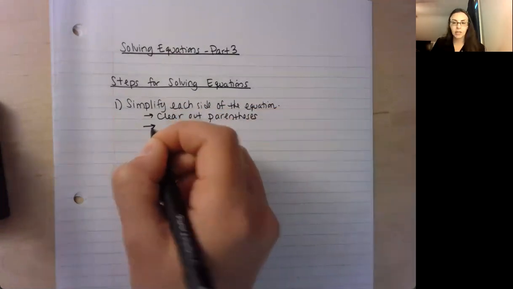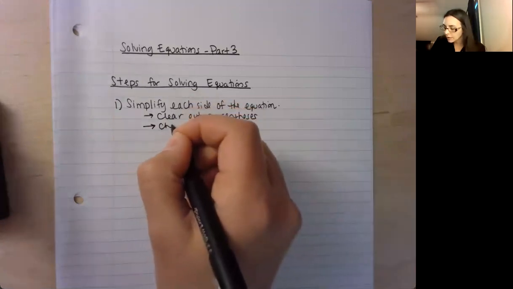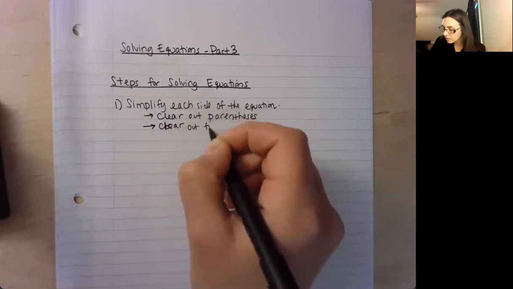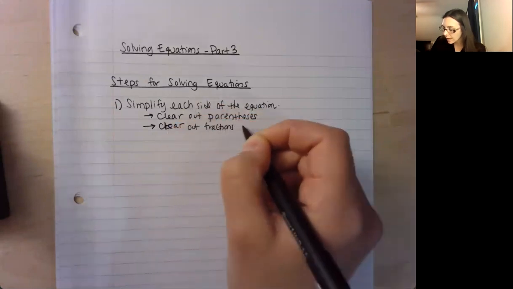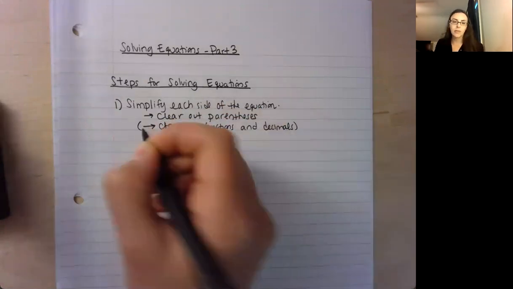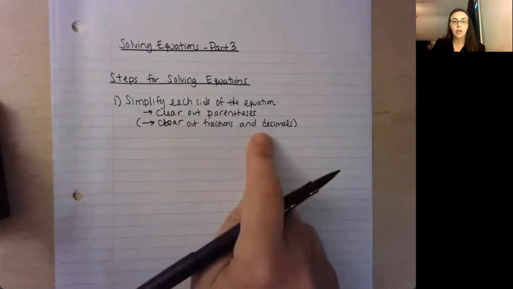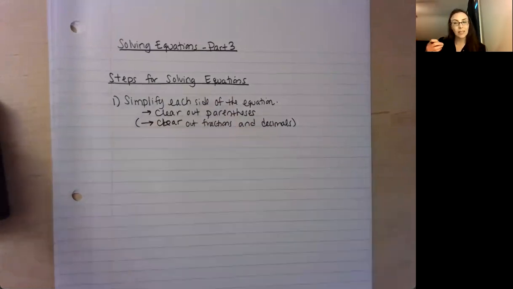Now, I'm going to put this step in. We're not going to see it today, but we're going to see it in later sections, is we can also clear out fractions and decimals. So for basic fraction problems that we've seen so far, we just have one fraction. It's not really a big deal. It's easy to work with. But as we get to later chapters in this book, we may have more complicated examples that have lots of fractions or lots of decimals. So I will show you techniques later on how to clear out fractions and decimals as well.